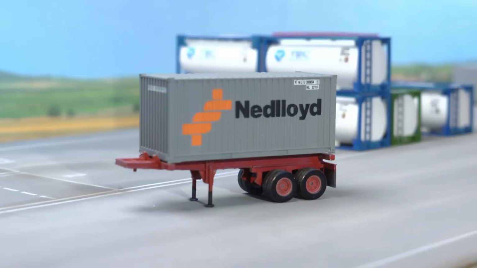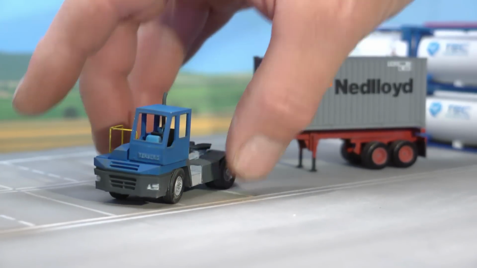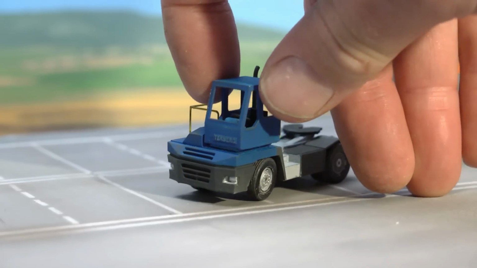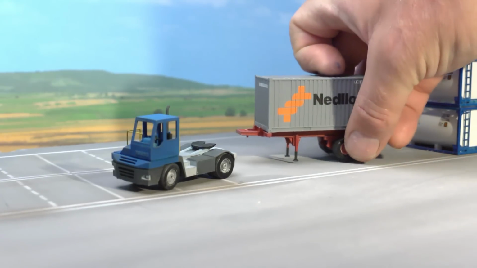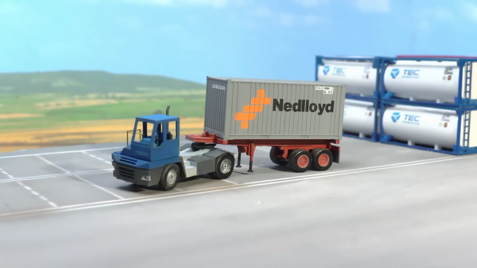The set will also include a yard tractor. This is a kind of mid-90s Terberg tractor, and it has a removable cab, so you can install a driver, you can paint the interior, the instrumentation and everything. It's also hollow, so you can install LED lights, both forward and rear lights. And it has a fitting for the trailer, of course.